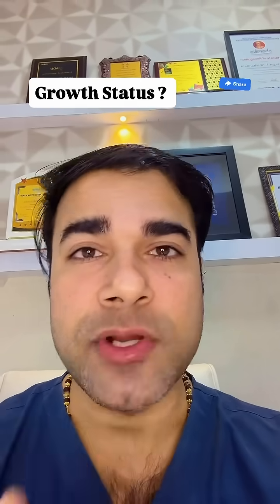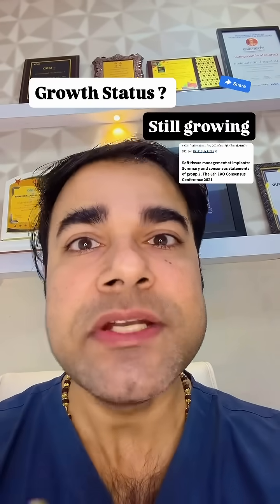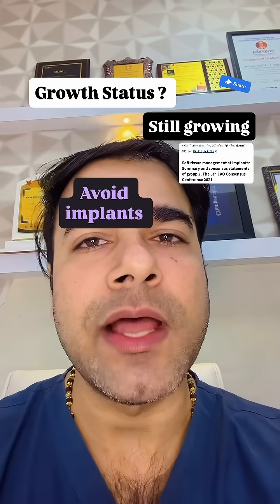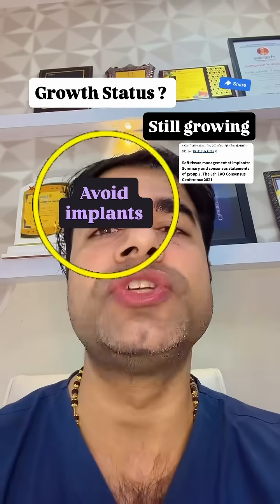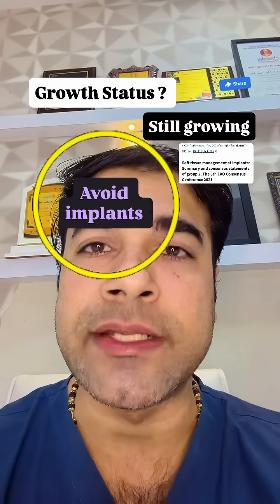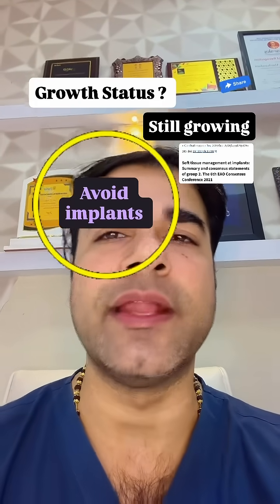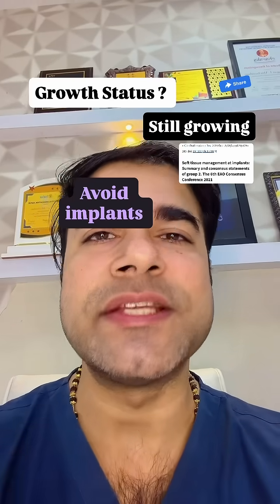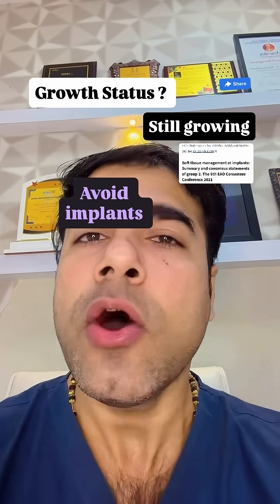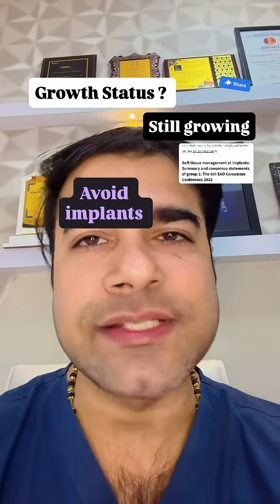First question, what is the growth status? If the patient is still growing, avoid implants as there is a risk of infra-occlusion and gingival margin disharmony as the adjacent teeth continue erupting. Use interim restorations like an Essix or a flipper or resin bonded options until the growth is complete.